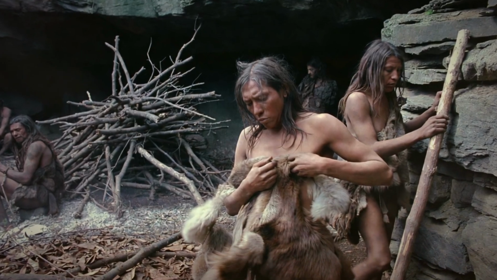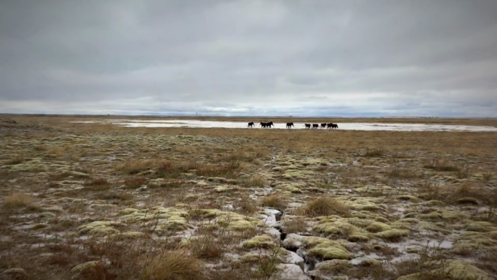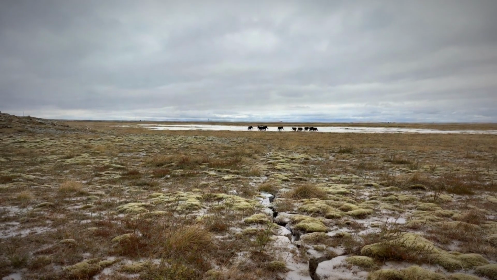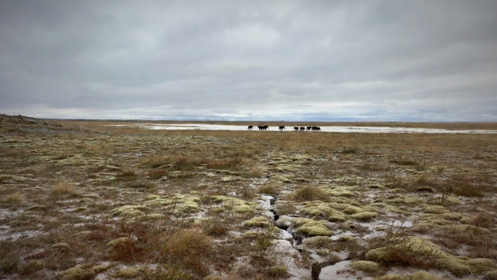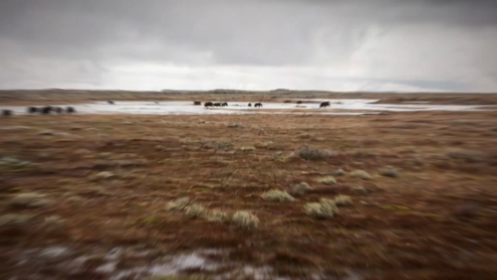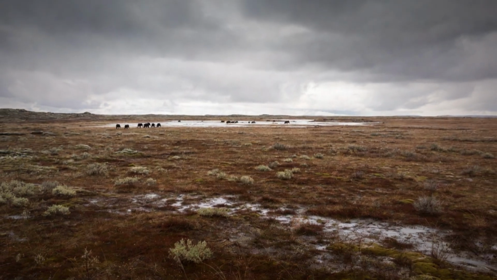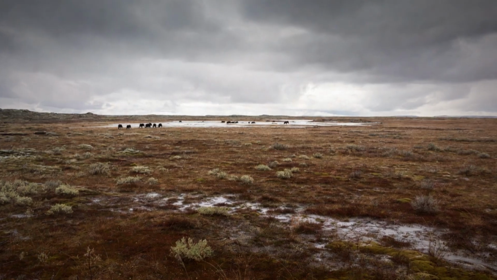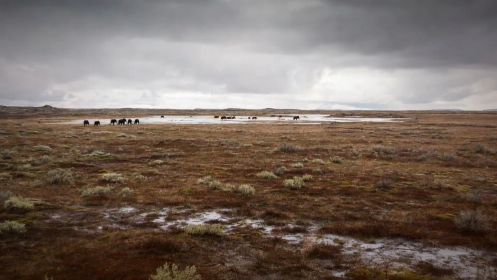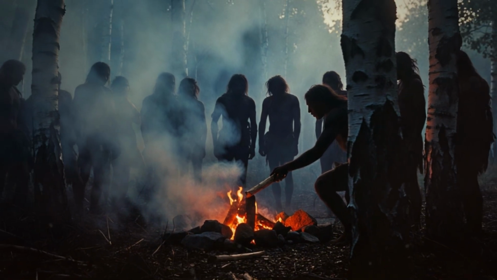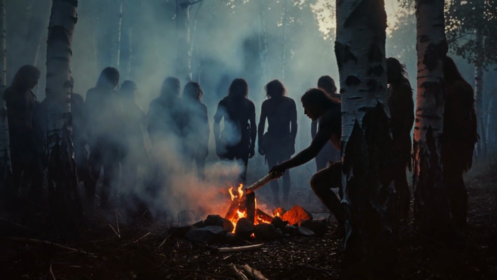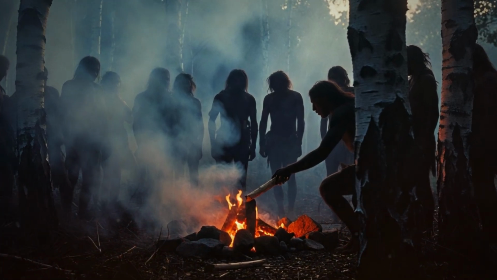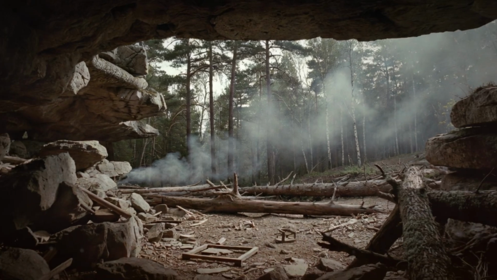Plant resources contributed to Upper Paleolithic diets, though preservation biases limit direct evidence. Grinding stones, including mortars and pestles, appear at some sites, suggesting processing of seeds, nuts, or other plant materials. Starch grains and phytoliths recovered from grinding tools and dental calculus indicate consumption of various plant species, including grasses, legumes, and roots. Hazelnuts, acorns, and pine nuts were exploited where available, with charred nutshells preserved at some sites.